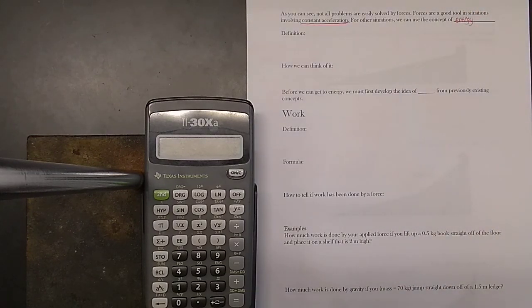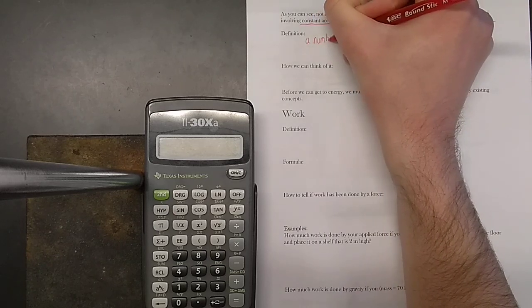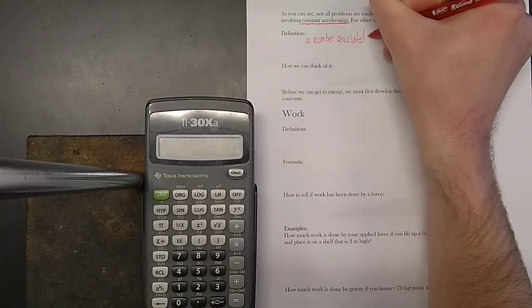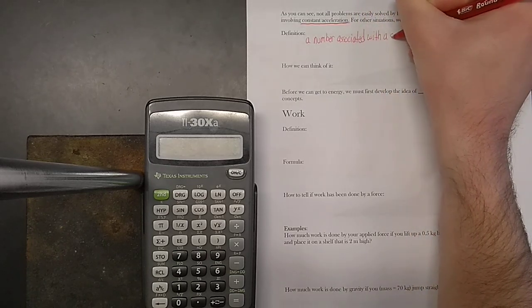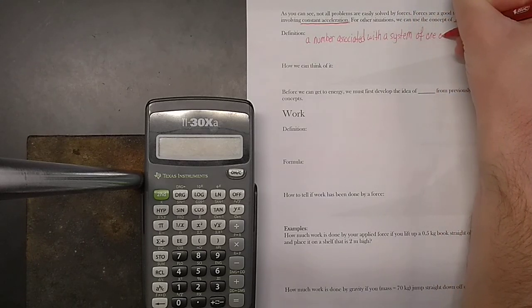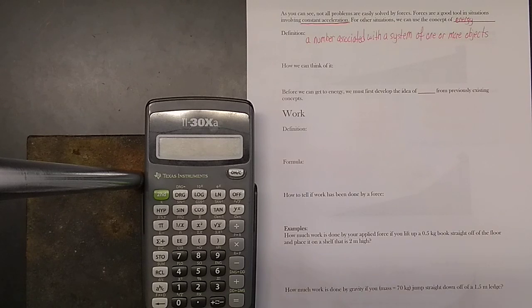I'm going to give you the definition, and the definition is going to frustrate you because it sounds like a bunch of gibberish. Here's the definition of energy you would see in, let's say, a textbook. Energy is a number associated with a system of one or more objects. What does that actually tell you? Absolutely nothing. That tells you literally nothing. It's very frustrating, but that's the actual definition of energy.